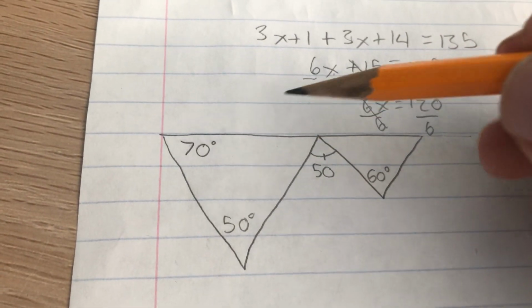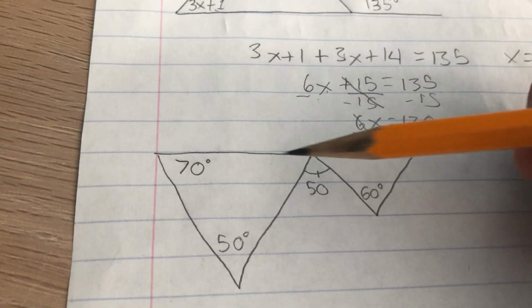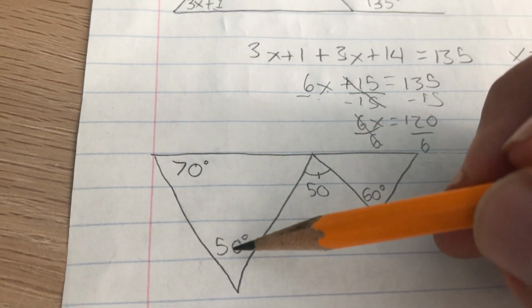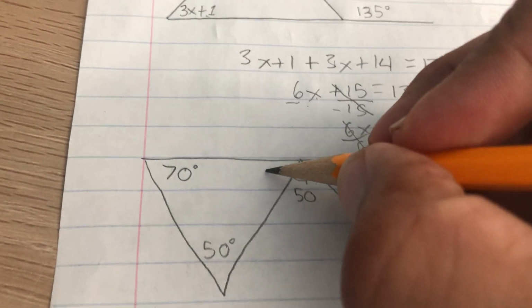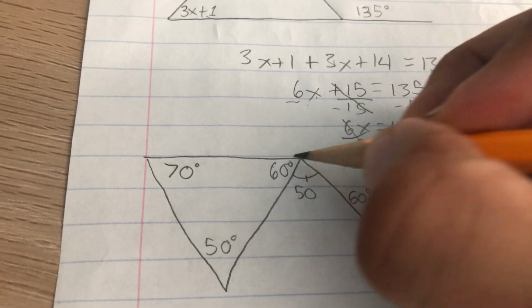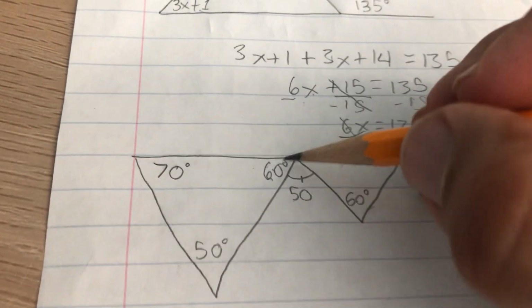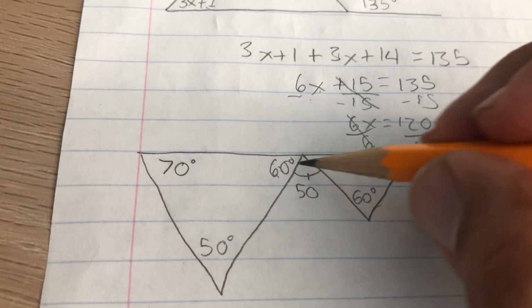Now, the only thing I can see that we can finish is this triangle right here. So 70 and 50 make 120. So this angle has to be 60 because every triangle adds up to 180. So now they do share 1. Ooh, okay. We can see if they add up to anything else.